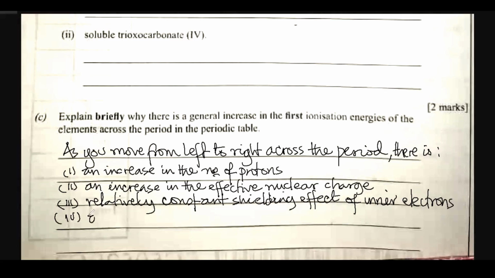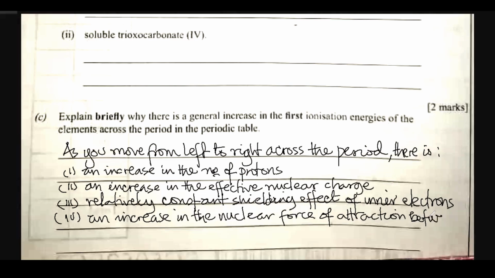4, an increase in the nuclear force of attraction between the nucleus and the outer electrons.